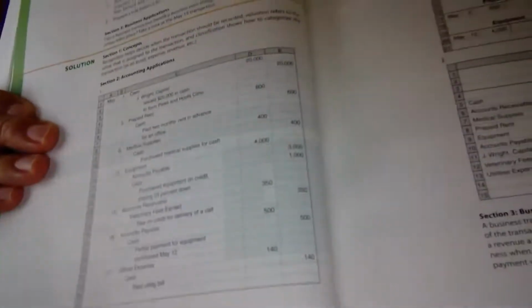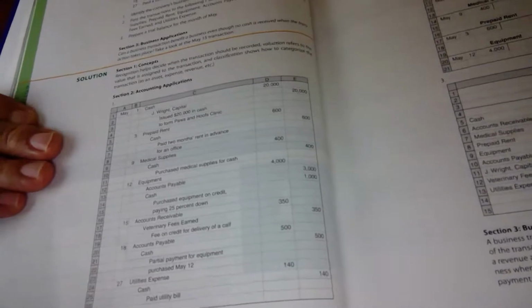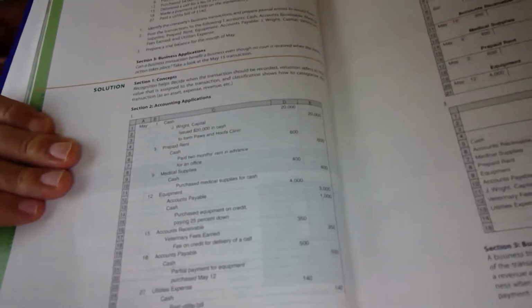There it is. You see it? That's a general journal page. That is what you need to do for the problem, requirement number 1. Very similar to this one. Okay, I hope I helped you on this. I'm giving you the secrets now.